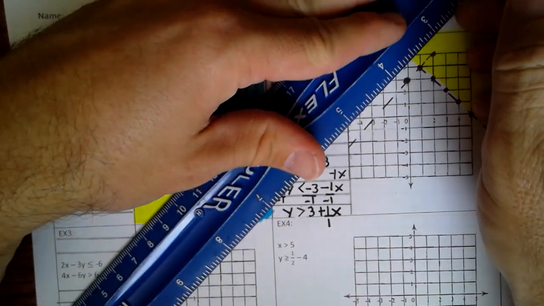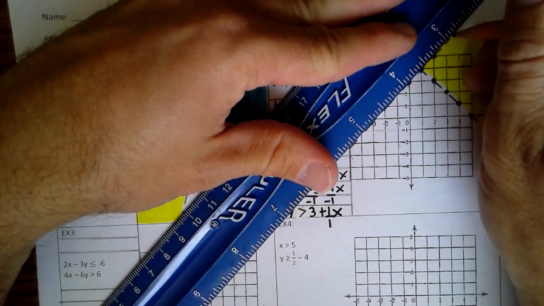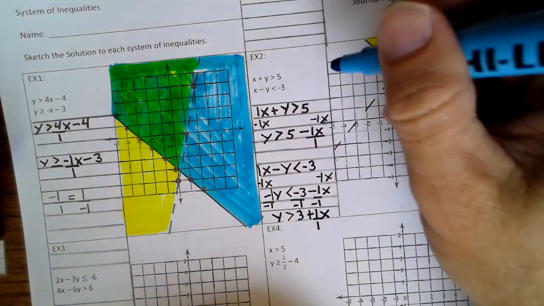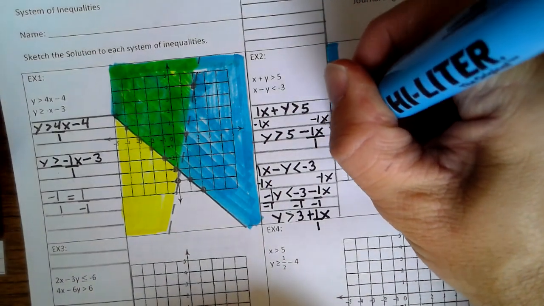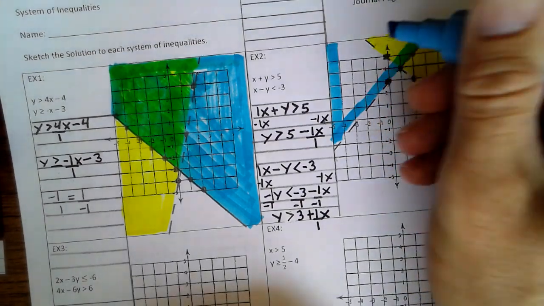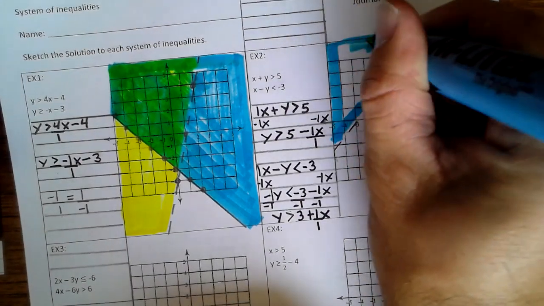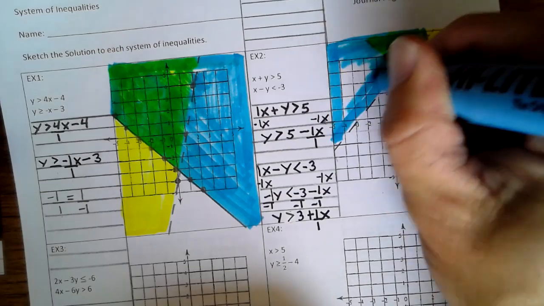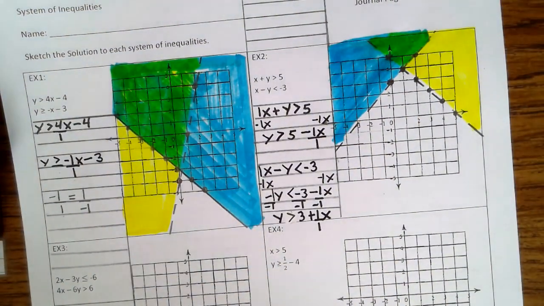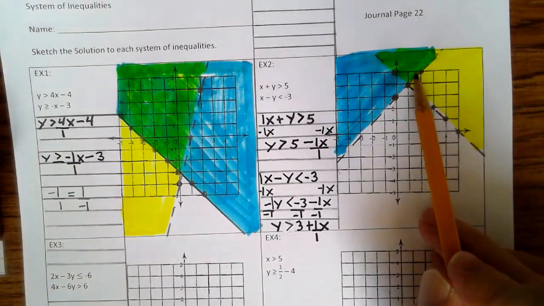It's greater than, so now we shade above. And again, we're looking for the overlapping region, and you'll see that it will change colors. So there's your solution in that region right there.